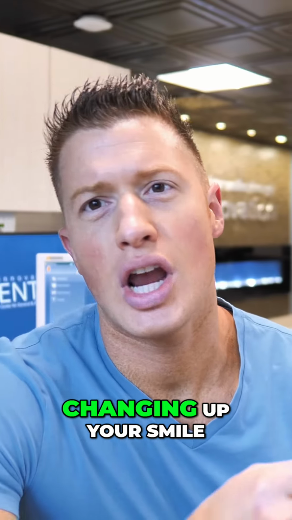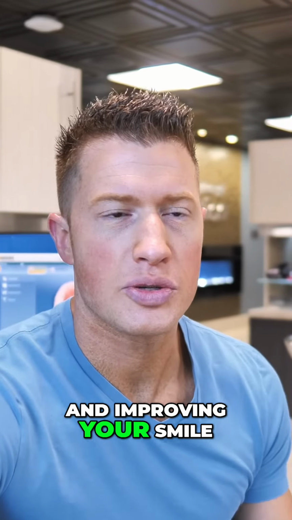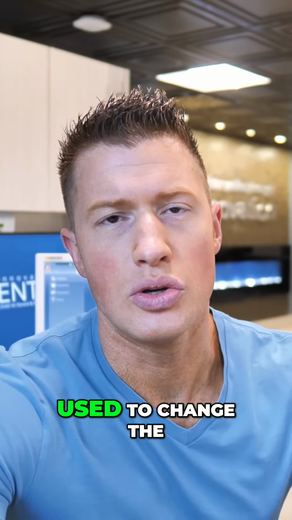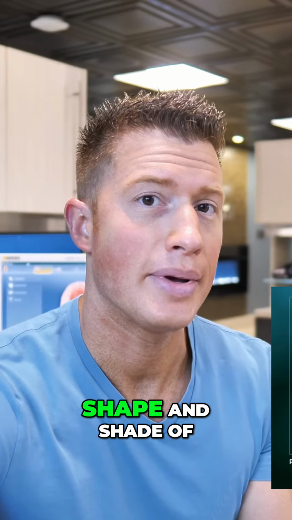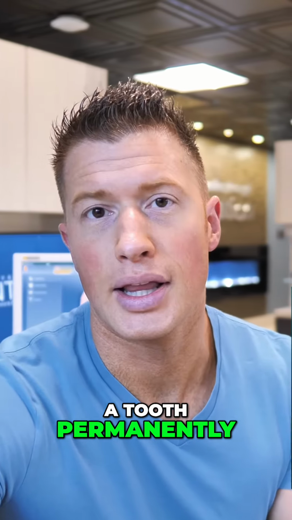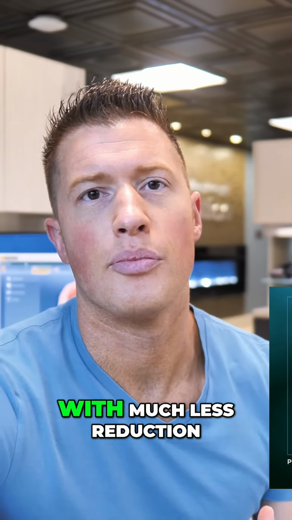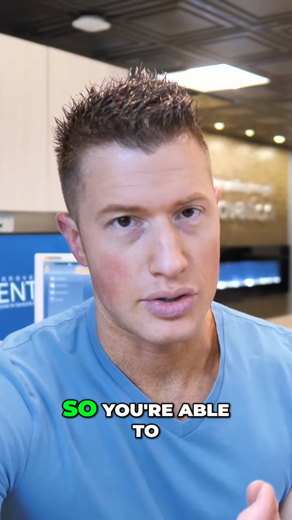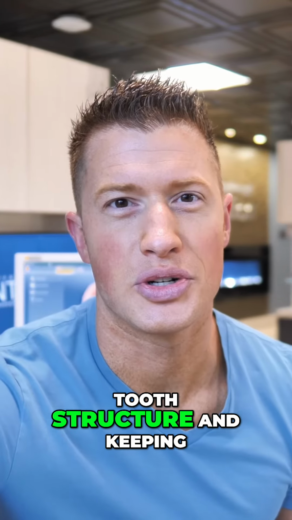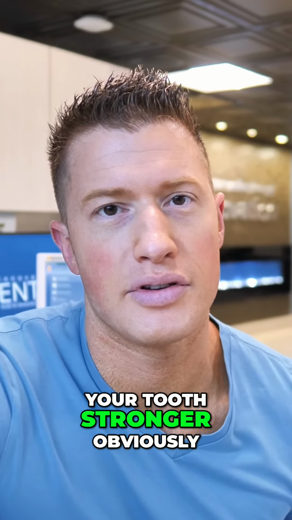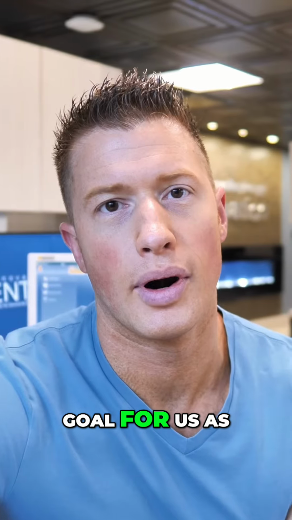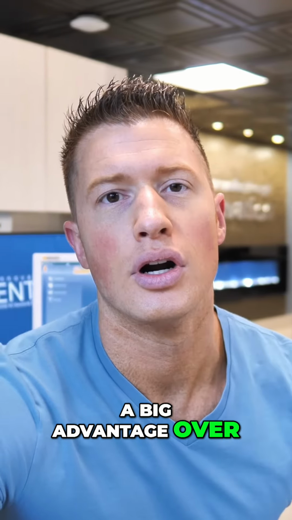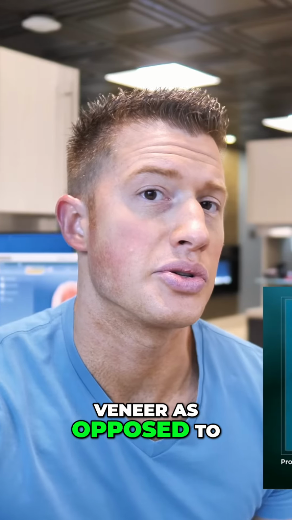If you're interested in changing up your smile and improving your smile, you may have heard of the term veneer. A veneer is mostly used to change the shape and shade of a tooth permanently. We can do that with much less reduction and much less tooth removal. So you're able to keep more of your tooth structure, and keeping your tooth stronger obviously is a very good goal for us as dentists, and it's one thing that we have a big advantage over when we do a veneer as opposed to a crown.